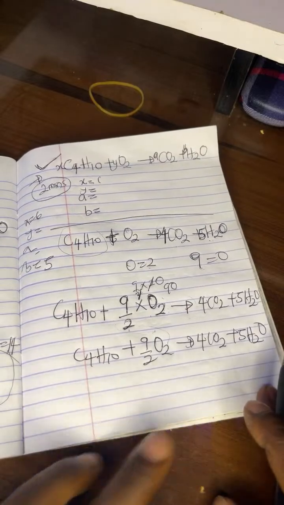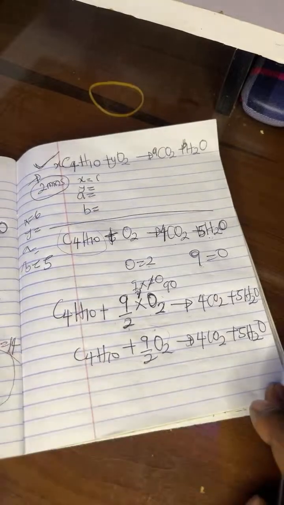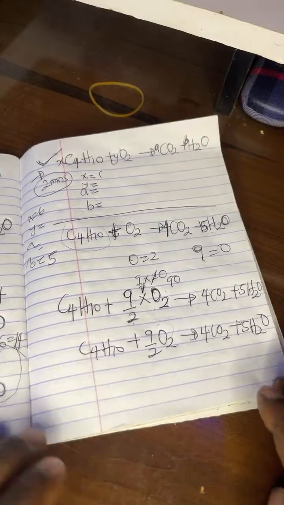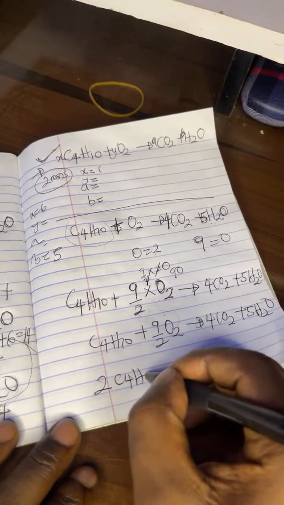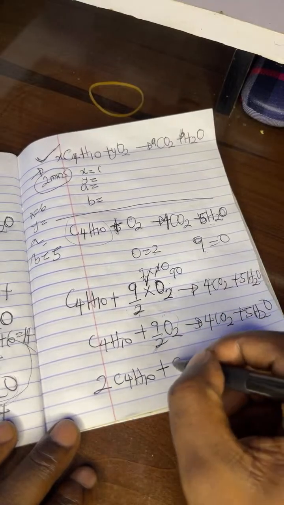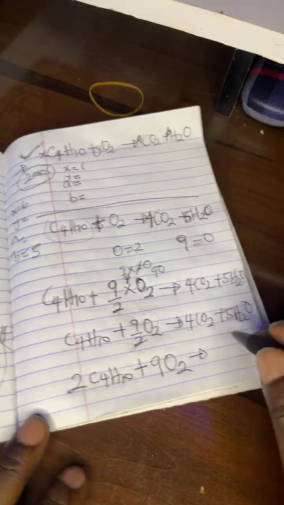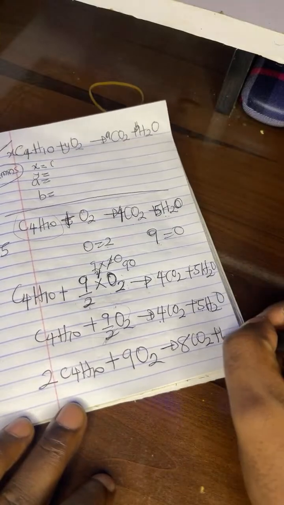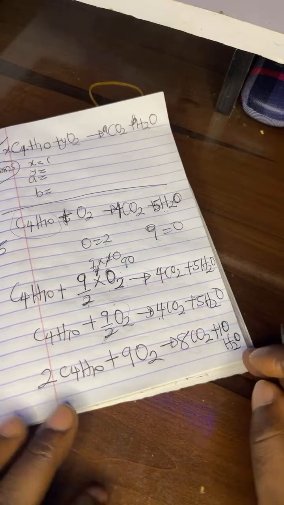But I cannot leave it like this, though your exam can say this. I have to multiply all through by the denominator, which is 2. So when I multiply all through by 2, I have 2 C4H10. Because I multiply by 2, that 2 will cancel this one. Then I have 9 O2 to give 2 times 4, which is 8 CO2, and 2 times 5 is 10 H2O.